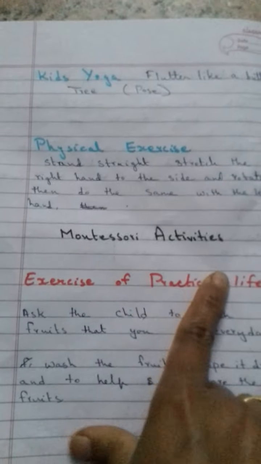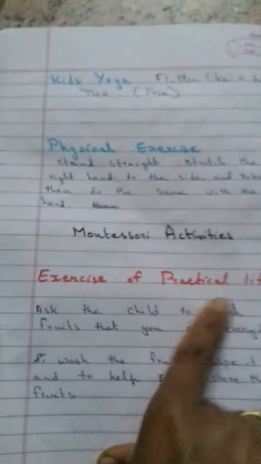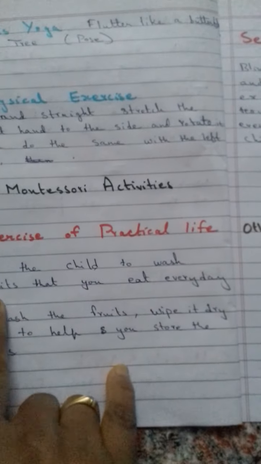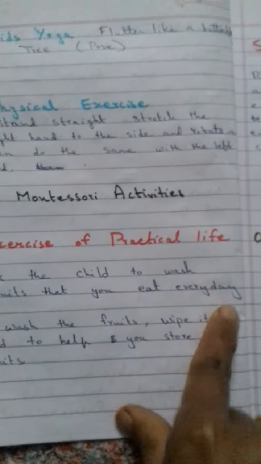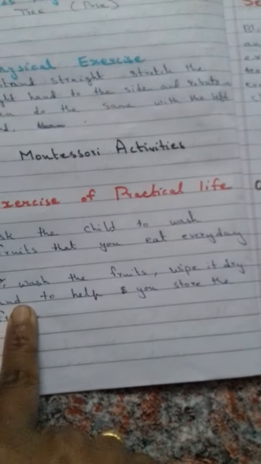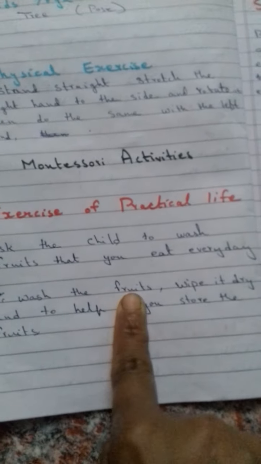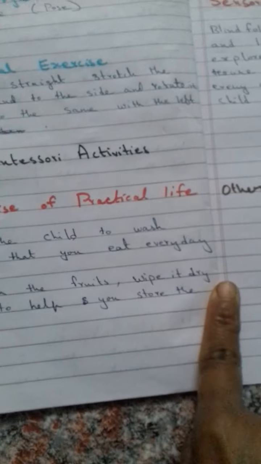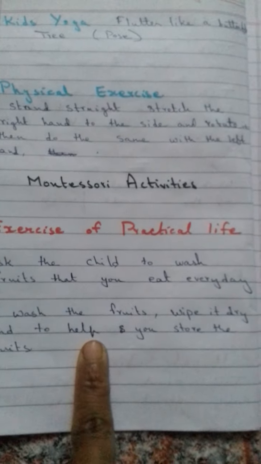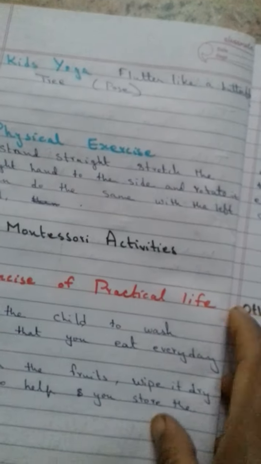In Montessori activities, in exercise of practical life, ask the child to wash the fruits that you eat every day. So what is the process or steps for that? The child must wash the fruit, wipe it dry and help you to store the fruits.